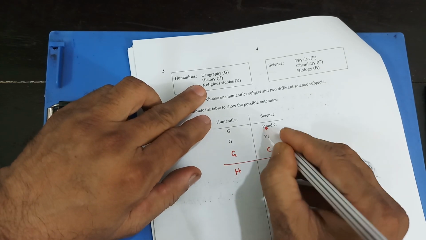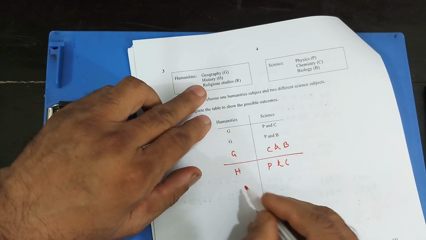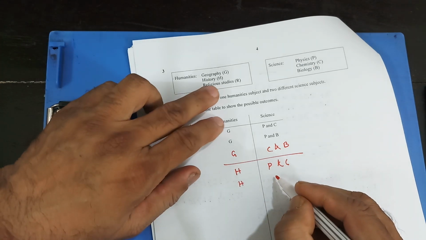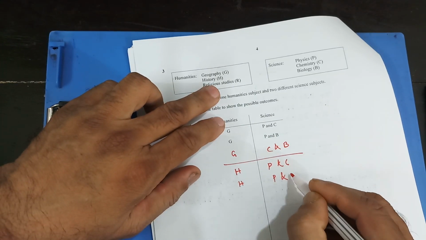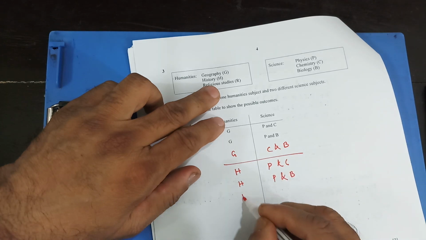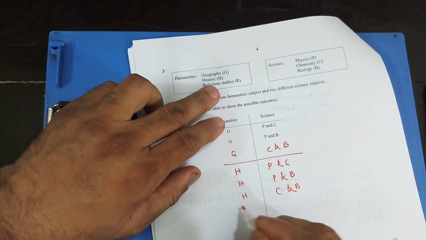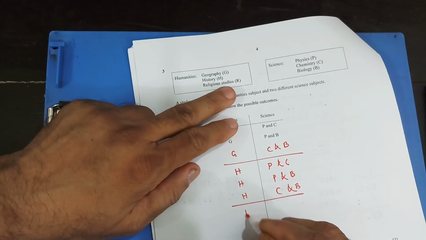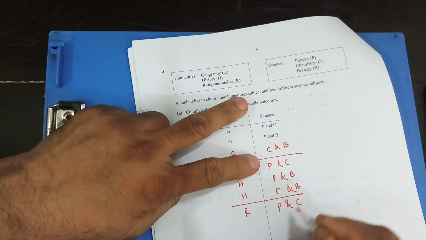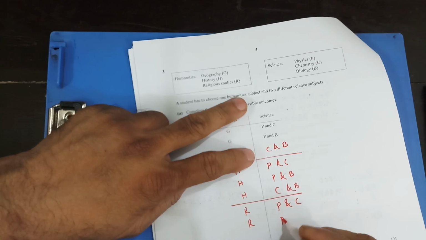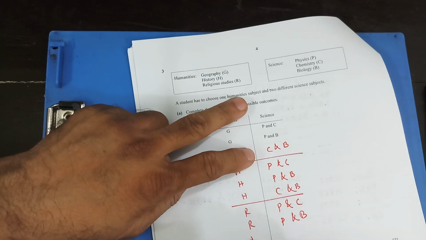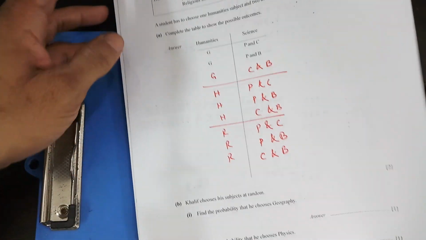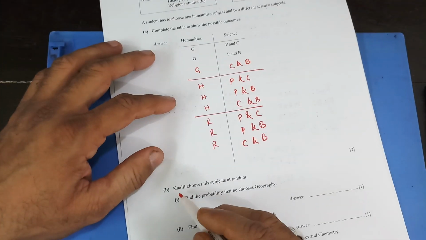Then if he takes history, then P and C, history, P and B, history, C and B. And if that student takes religious studies, again P and C, religious studies, P and B, religious studies, C and B, or B and C. So that's the table completed.